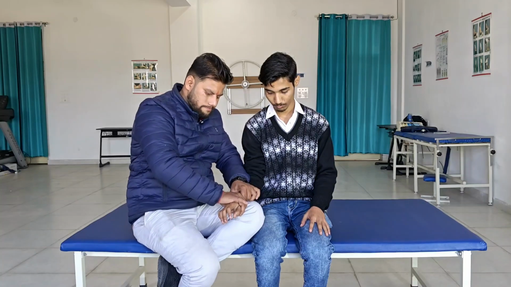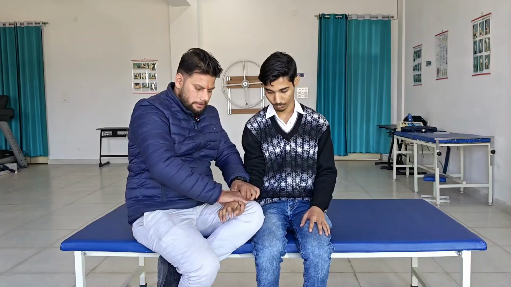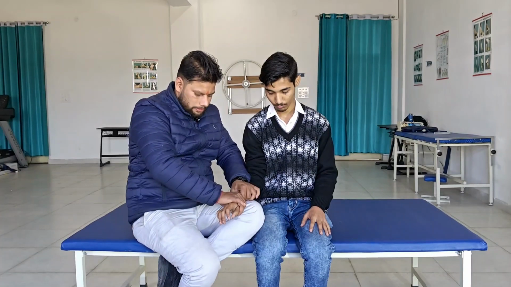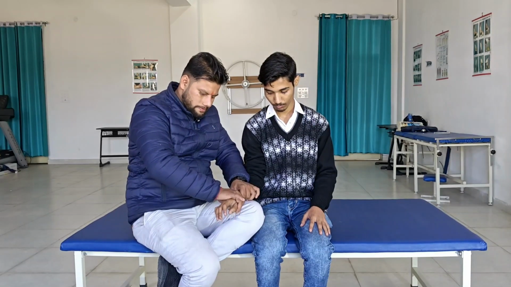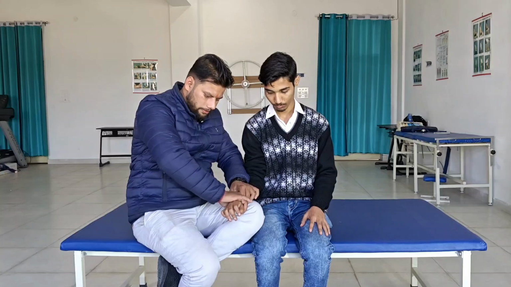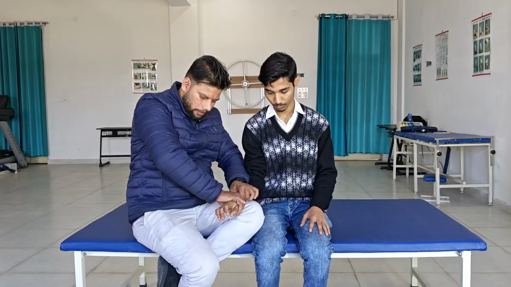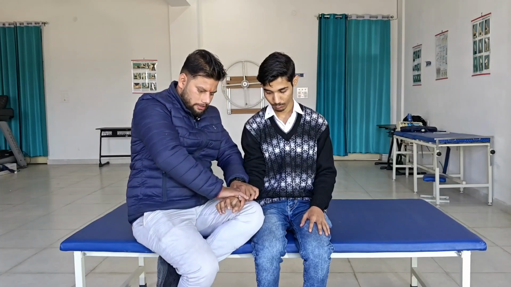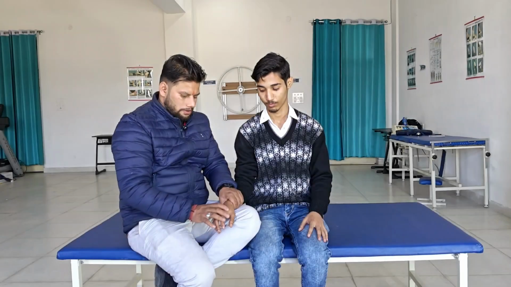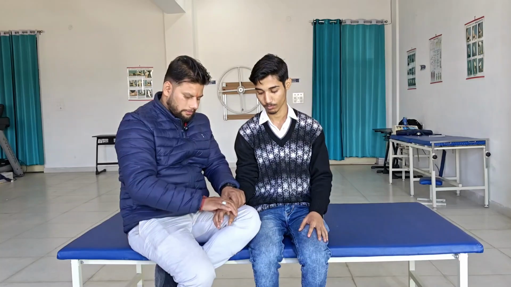So let's take an example. This patient has limited radial deviation movement, so we have to take the wrist joint, the proximal carpal row, into the volar glide, give a downward glide, and ask the patient to perform radial deviation, again radial deviation, again radial, and relax. Once you do that movement, now you have to proceed to the next step.